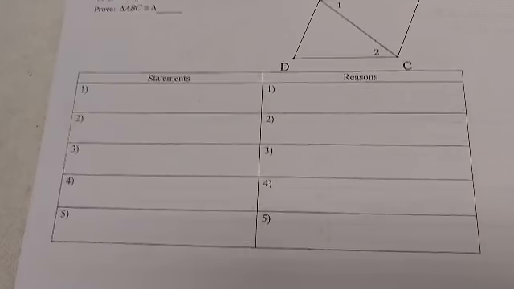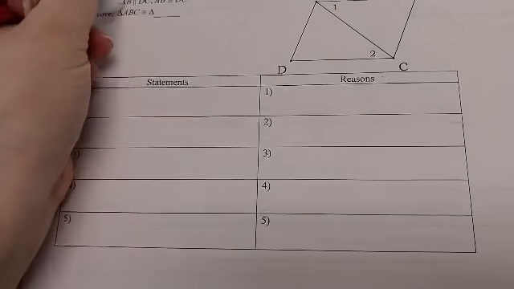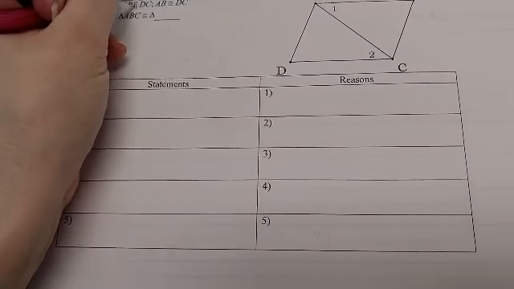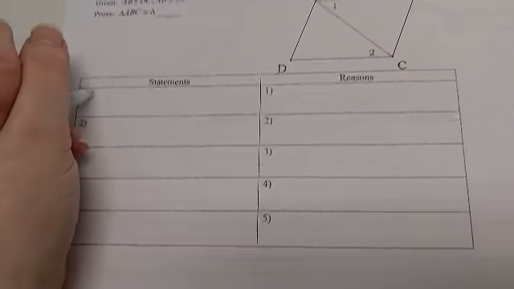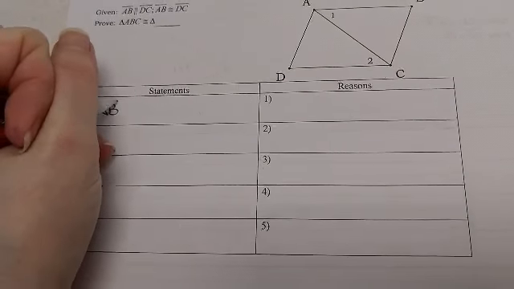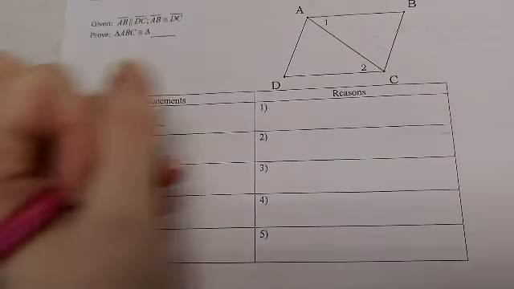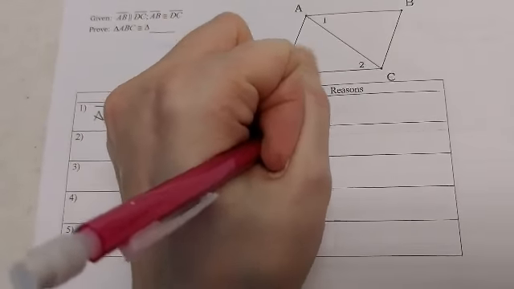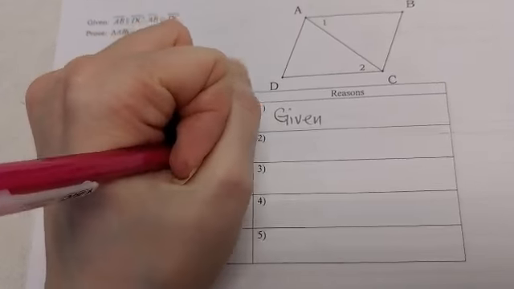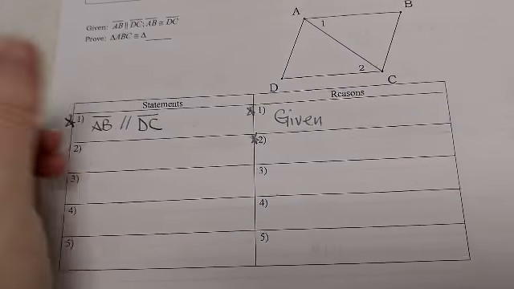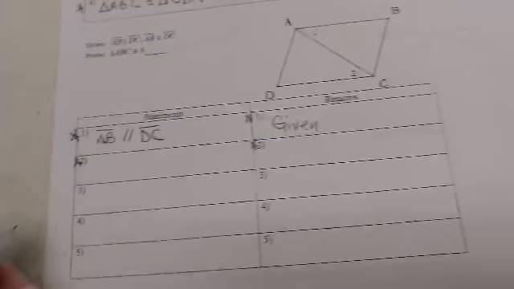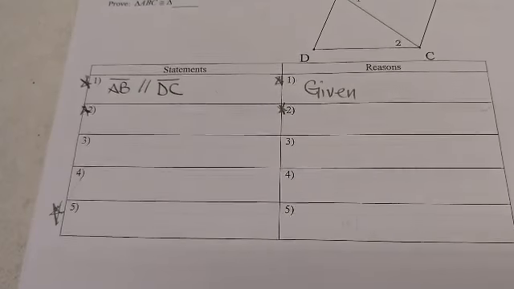Okay, number 2. Kind of the same diagram. This one is a little different. So we have AB is parallel to DC. Our reason is given. Should probably star my easy points. Star and star. Okay, here we go.